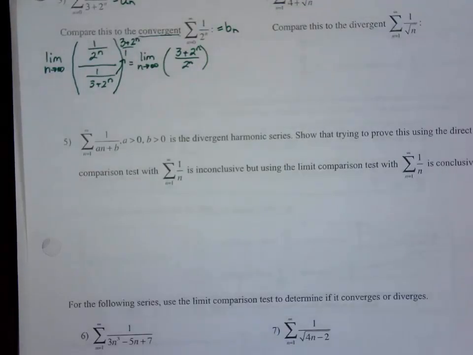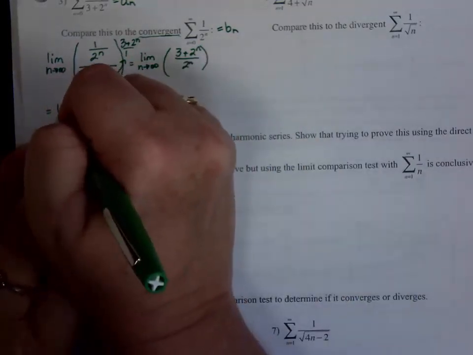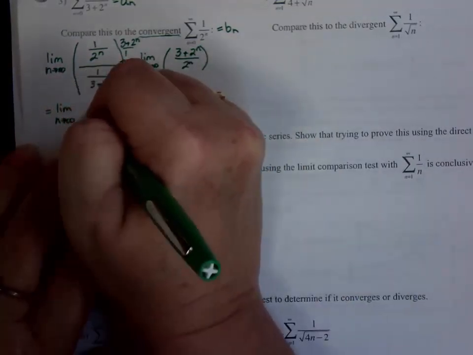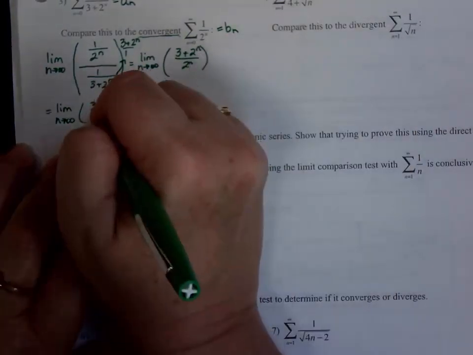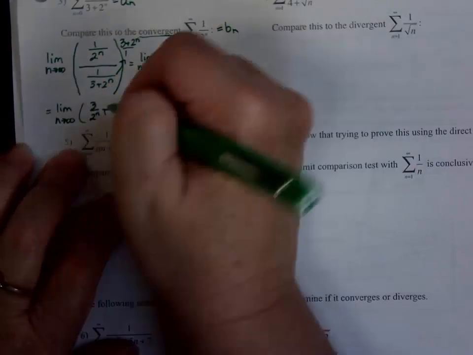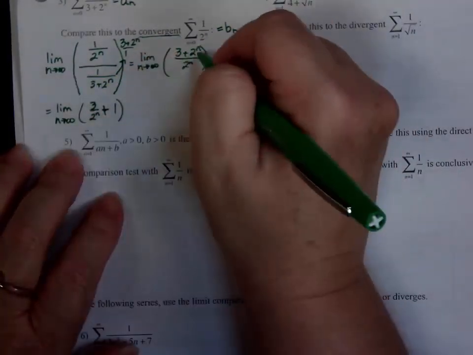Now I think you can see why I did this. I wanted the simpler fraction on top because now I can break that into two separate fractions and make it a lot cleaner and easier to solve. So this equals the limit as n approaches infinity of 3 over 2 to the n plus what? 1. 2 to the n over 2 to the n is 1.